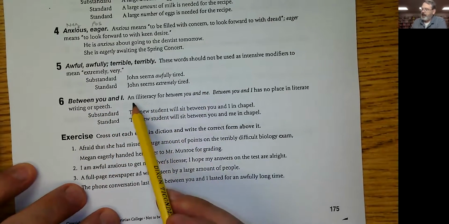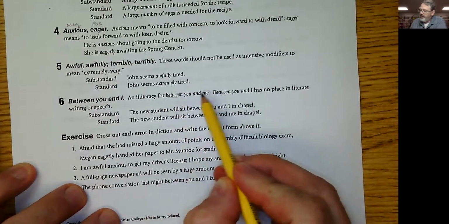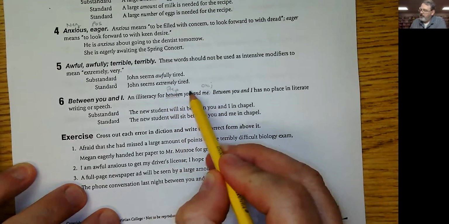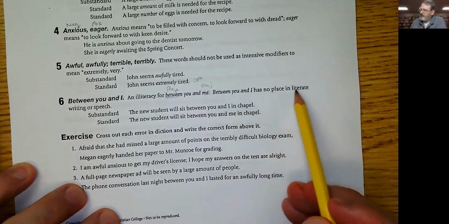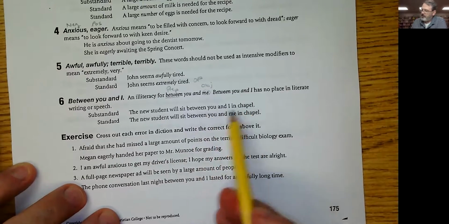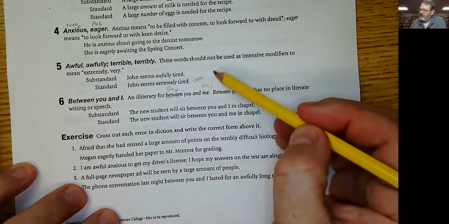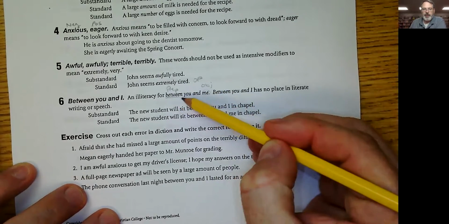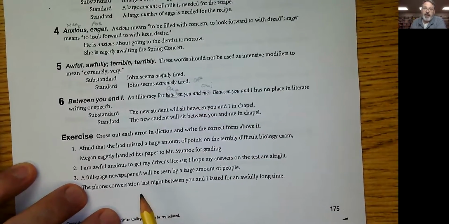Between you and I is an illiteracy for between you and me, because me is an objective case pronoun and between is a preposition. Me and you are both objects of the preposition, so me is appropriate. Between you and I has no place in literate writing or speech. Substandard: the new student will sit between you and I in chapel. The correct version of this is: the new student will sit between you and me in chapel. And this is strictly a grammar issue. An objective case pronoun needs to be used because it is the object of a preposition in a prepositional phrase. I mean, it's really not a special case.